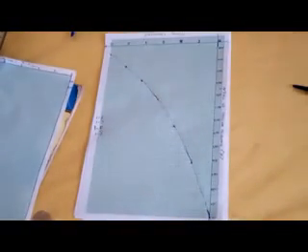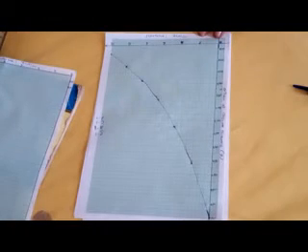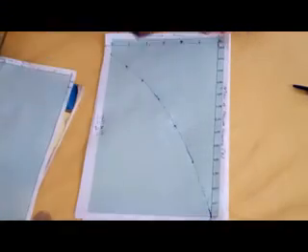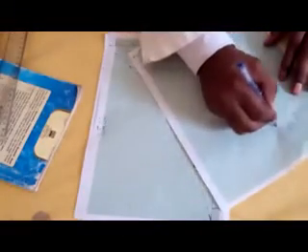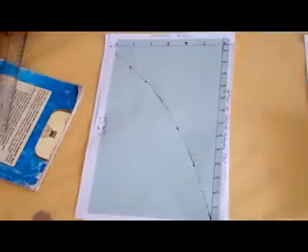Now let us use the graph. You may be asked to determine the rate of a reaction between 2 points, or you may be asked to get the rate of a reaction at a specific time. How do we get the rate of a reaction between the first and the third minute? Now, this is what I do.